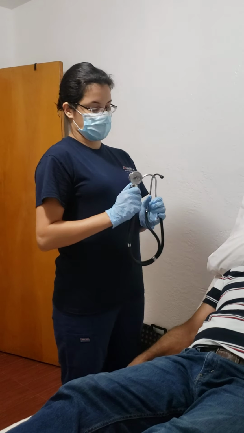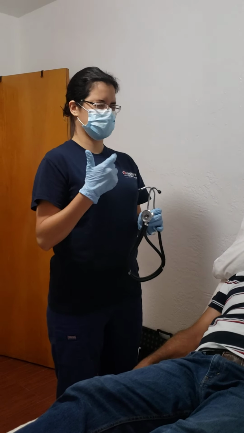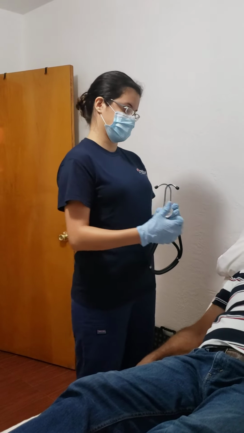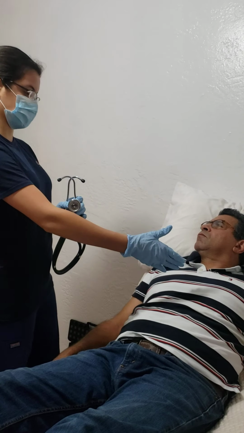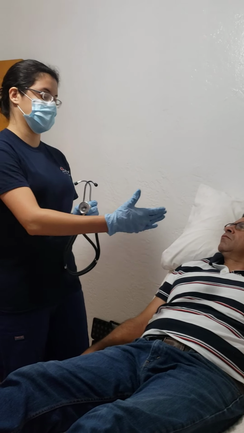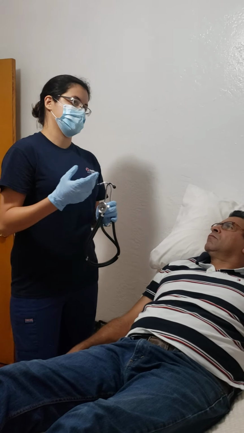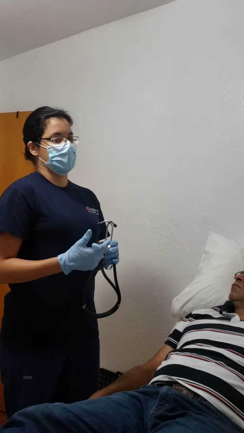Two important things to know about murmurs is you have to know where the murmur is. So is it in the second intercostal space on the right or the left? Is it in the fourth intercostal space on the left? Is it in the fifth intercostal space on the left midclavicular line? You also need to know when is it happening. Is it happening in diastole? Is it happening in systole?